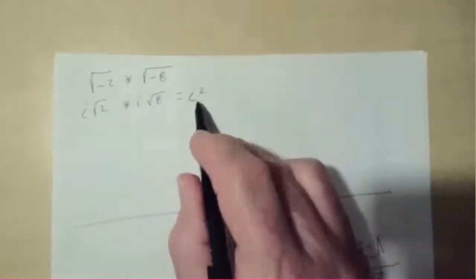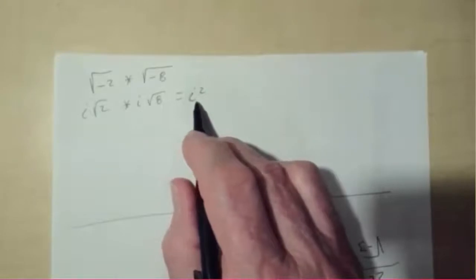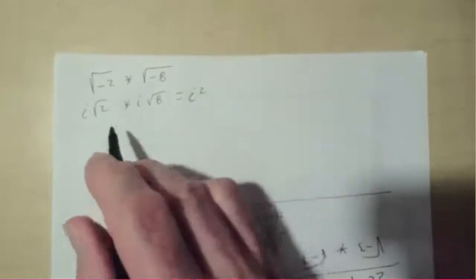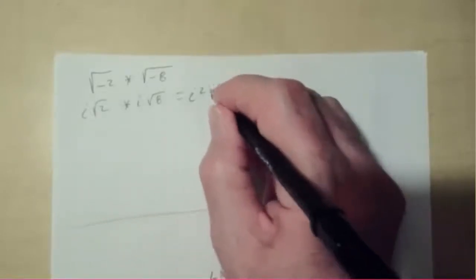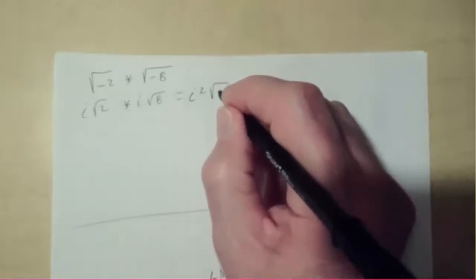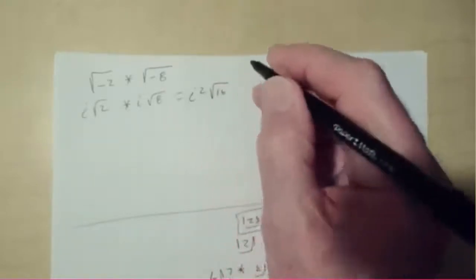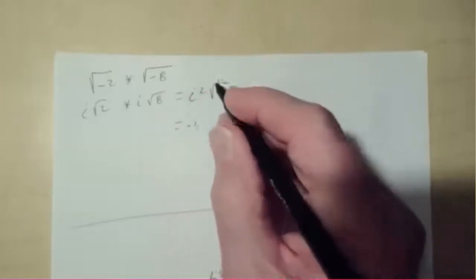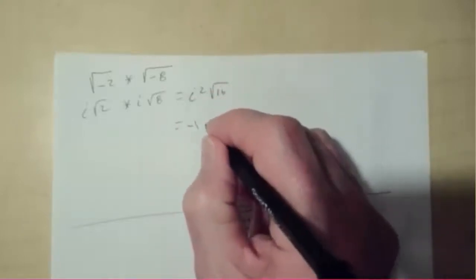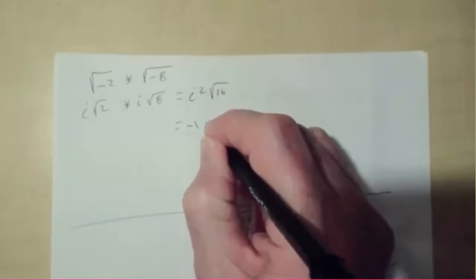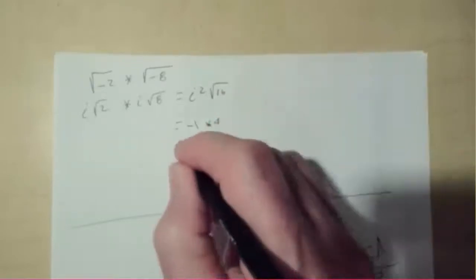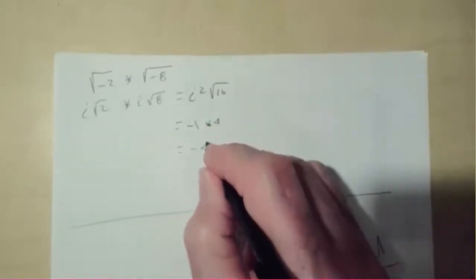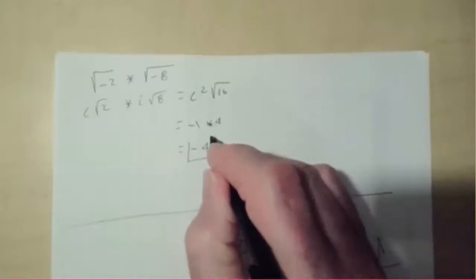Now we multiply these. i times i is i squared, and we know the value of i squared is negative 1, times the square root of 16. i squared is negative 1, square root of 16 is 4. So our answer here is negative 4.